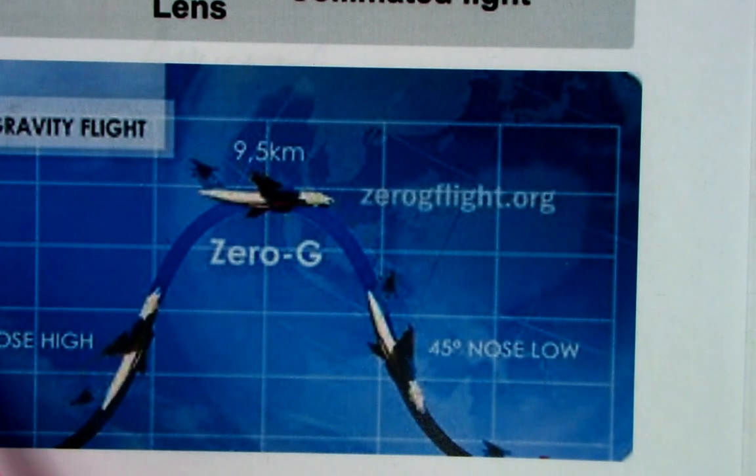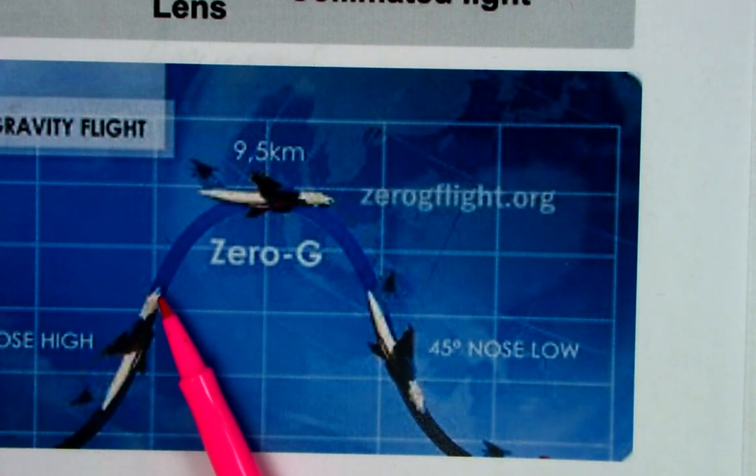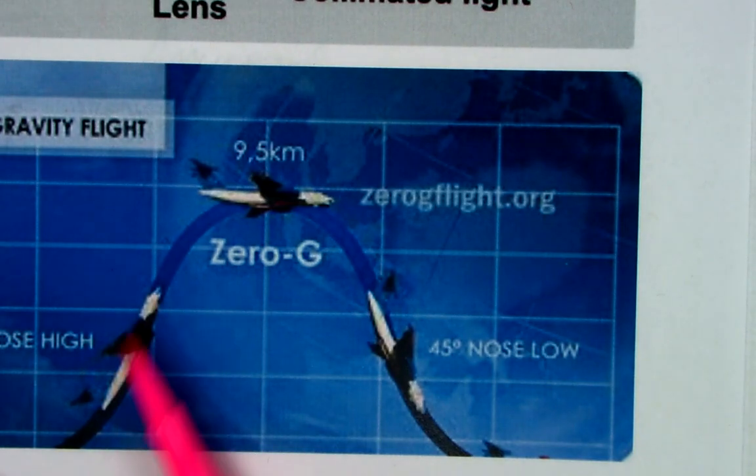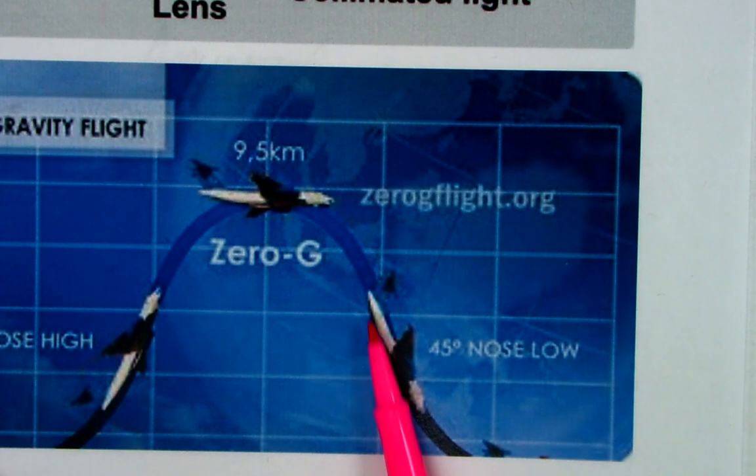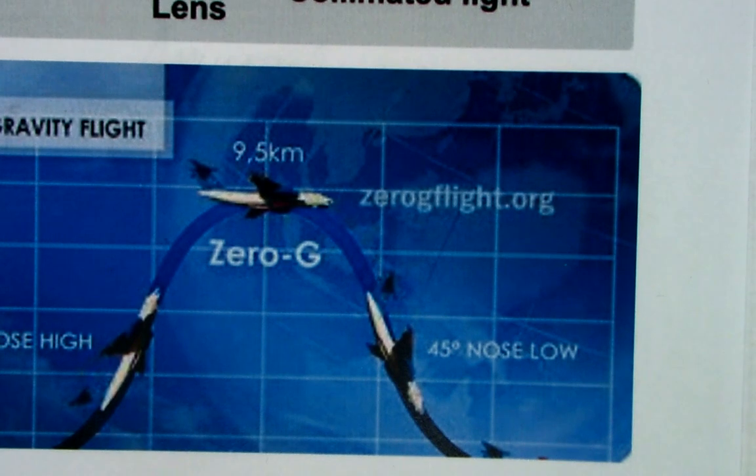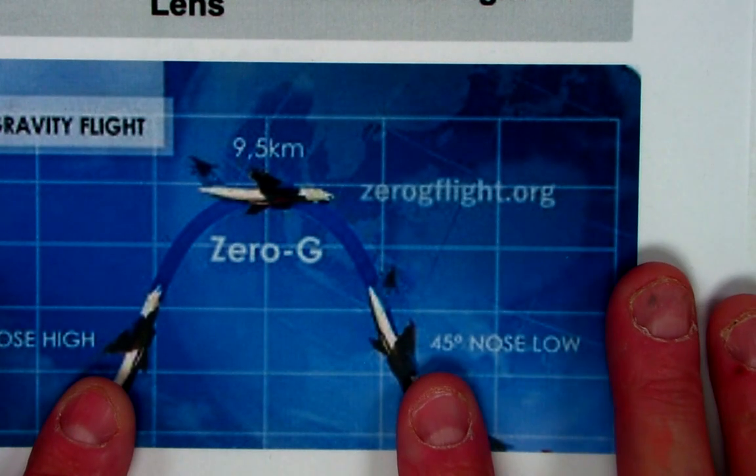Okay? So right here on the way up, they're experiencing two G's, 2 times the force of gravity, but on the way down, it's just 1 G. And then why do they curve back up here? Because they don't feel like hitting the ground. Okay? So that's probably a smart move. So there's the parabolic part right there.